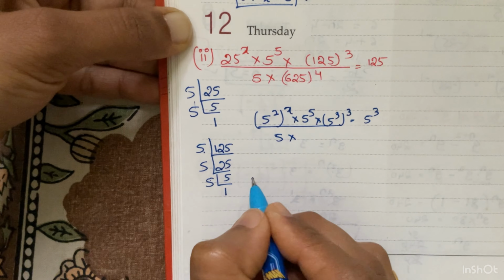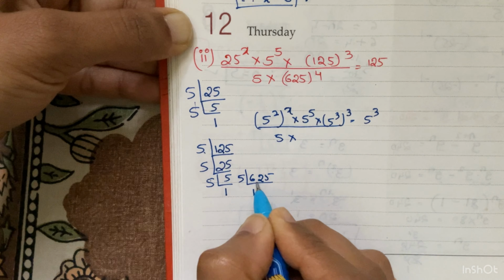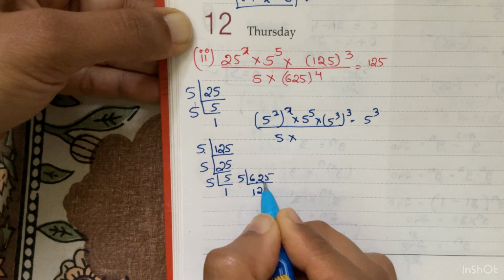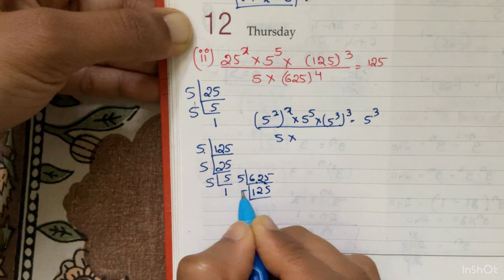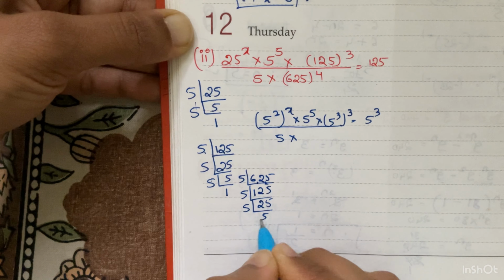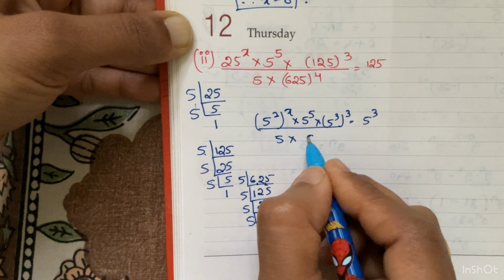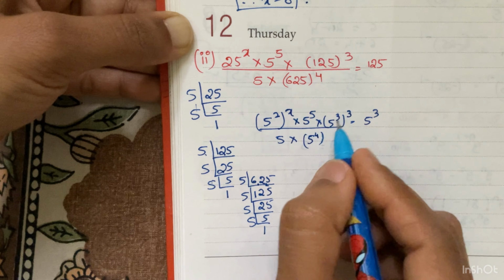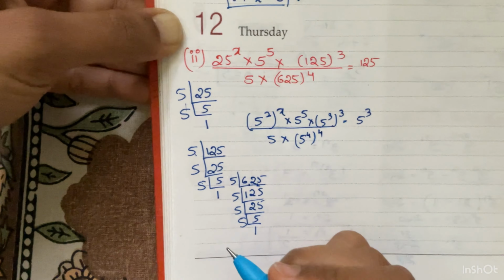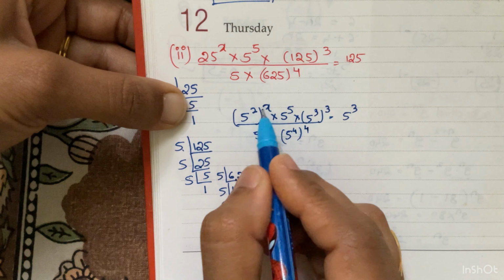Let me find 625. 5 ones are 5, 1 left, 5 twos are 10, 2 left, 5 fives are 25. Further from here 5 25s are 125, 5 fives are 25, 5 ones are 5. For 625 we can write 5 raised to the power 4, and raised to the power 4 which is there already. Okay, now in the next step, let me apply the power law.